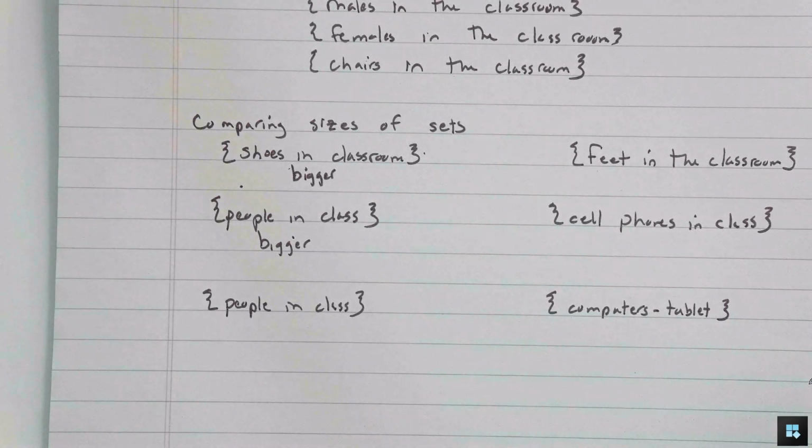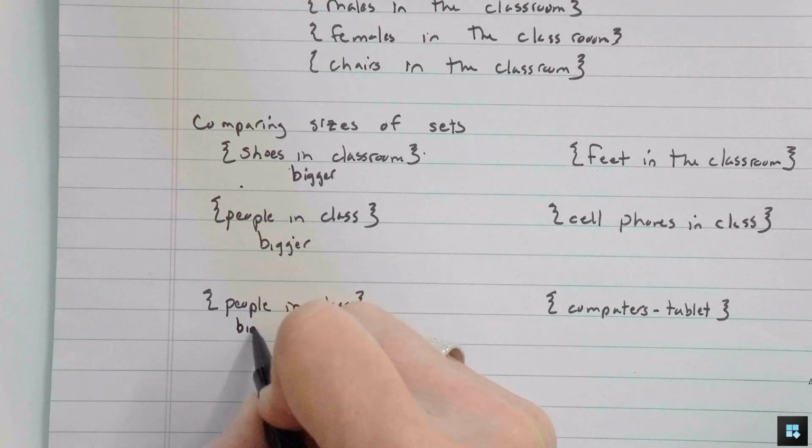Okay, so who does not have a computer or a tablet? Okay, so 4 people don't. Does anybody have an extra? Like you carry 2 tablets or 2 PCs. Have any extras? Okay. So this time the people in the classroom were bigger as well, a bigger set.